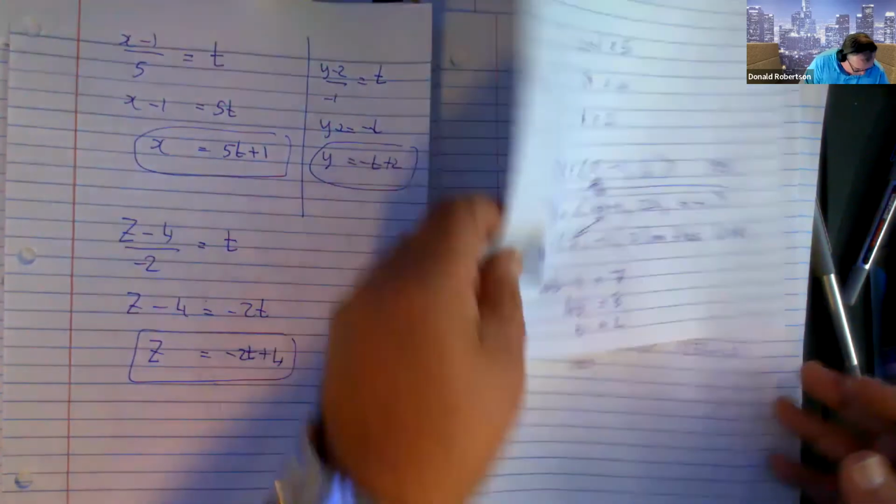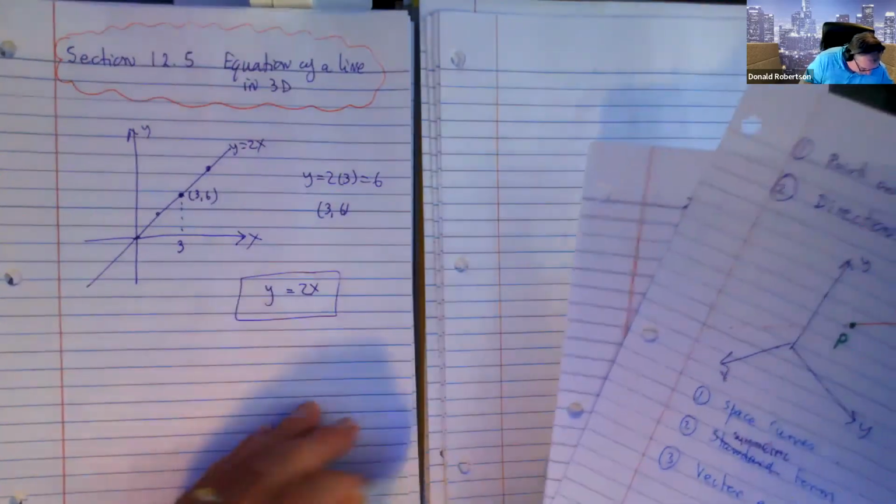For our last couple of questions for today, let's look at a question that would match what you would have done in the 2D world. Let's find the equation of a line joining the point 1, 0, -3 to the point Q, 2, 5, 1.